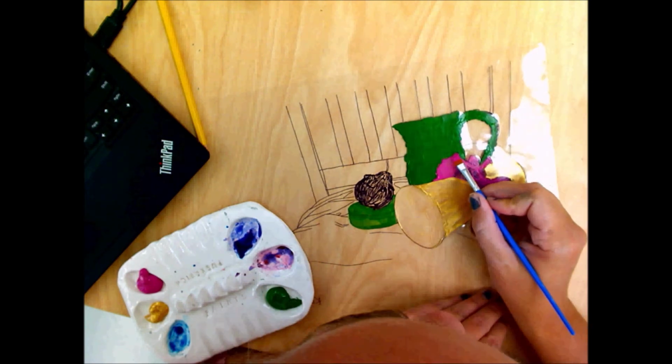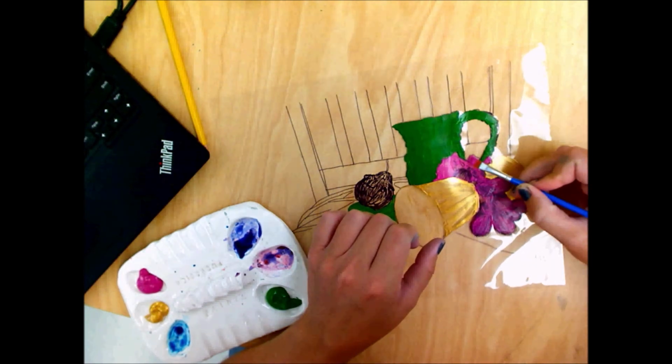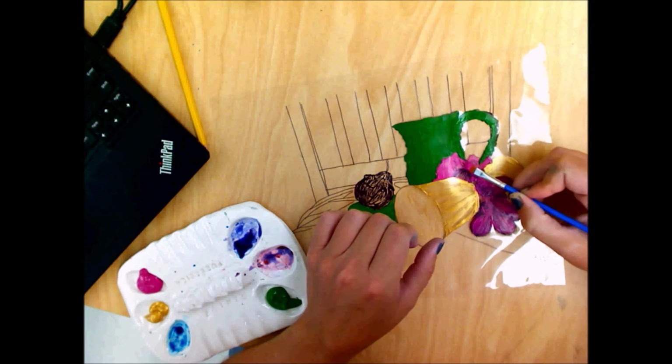Now I'm just going over what I've already done just to clean it up, make sure that it's nice and smooth.